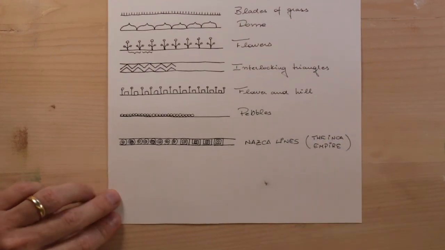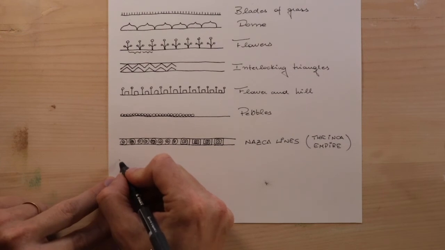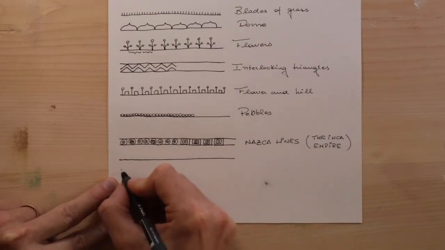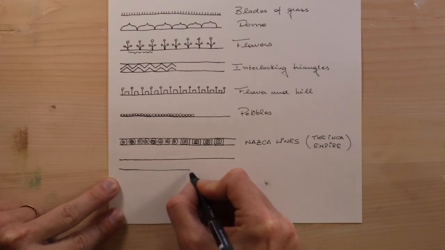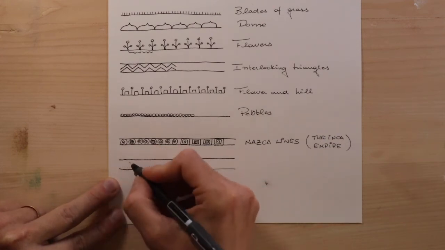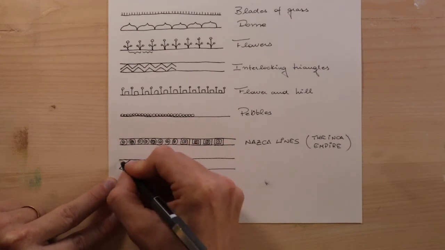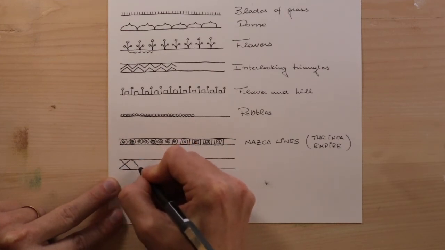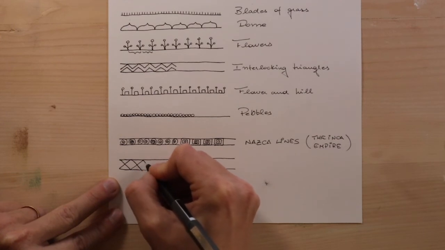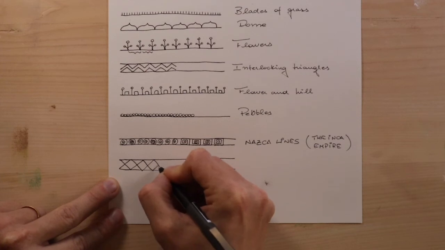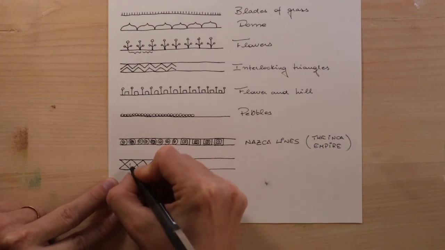I can go on forever. I can make triangles that go all the way, but then you can make crosses. And then in between each cross you can add a circle.